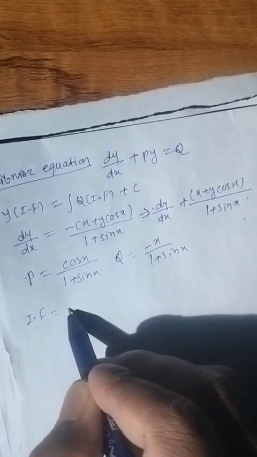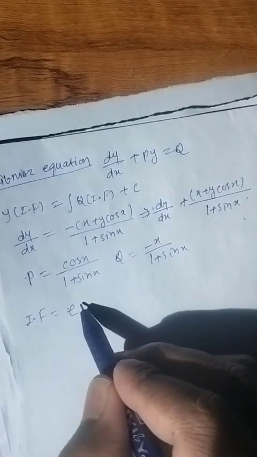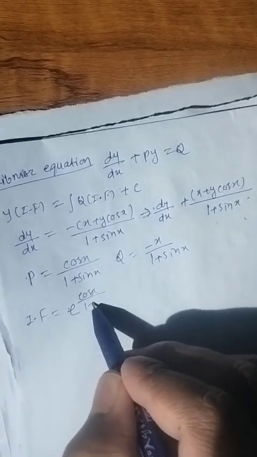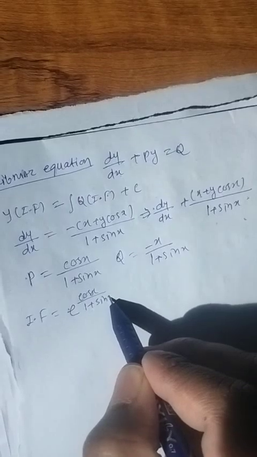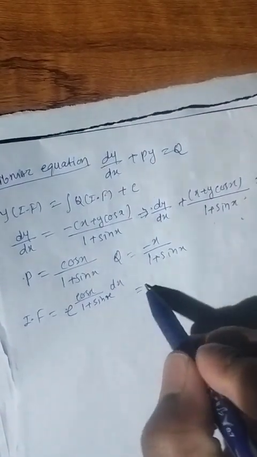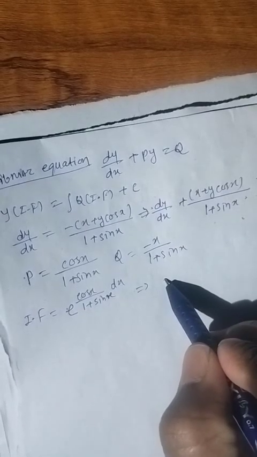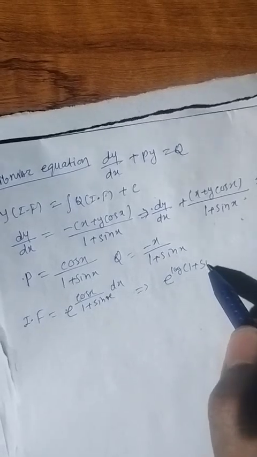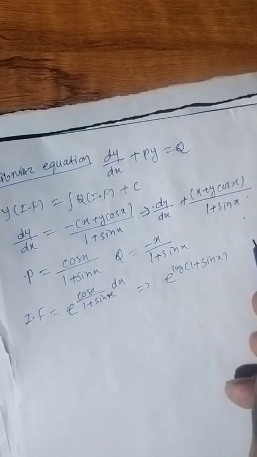Integrating factor is equal to e raised to integral of cos x divided by 1 plus sin x dx, which is equal to e raised to log of 1 plus sin x.